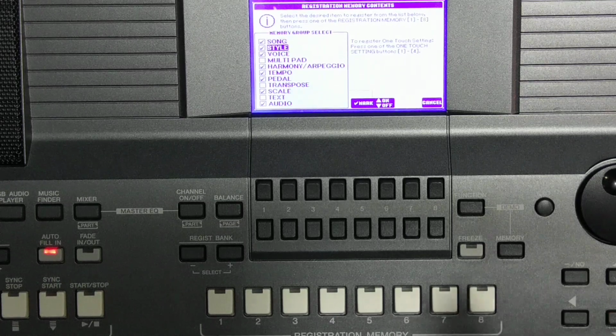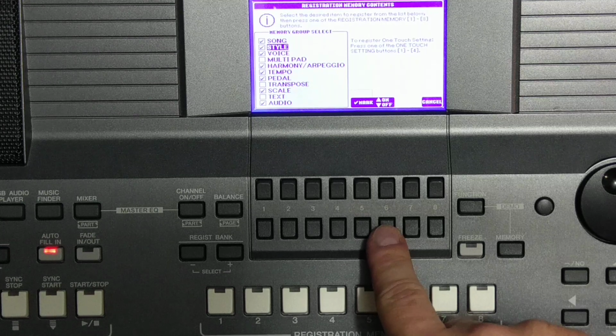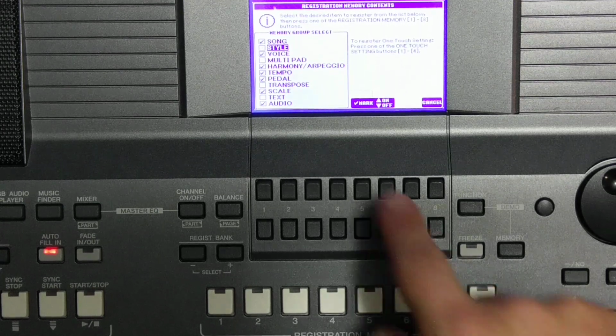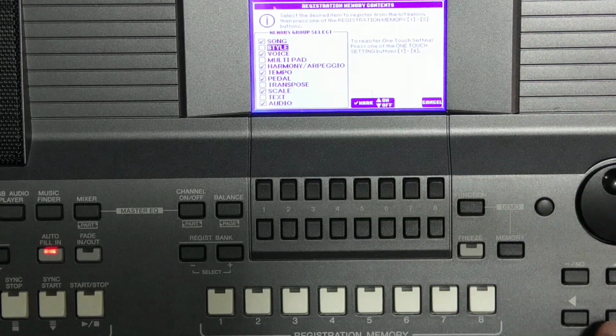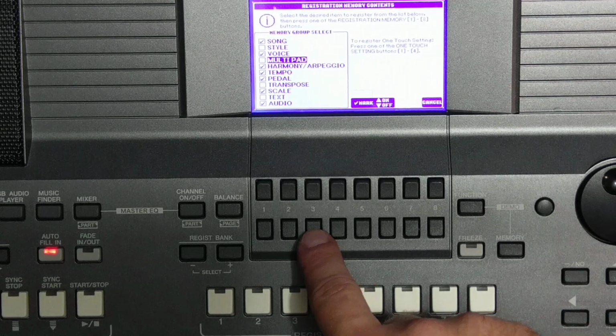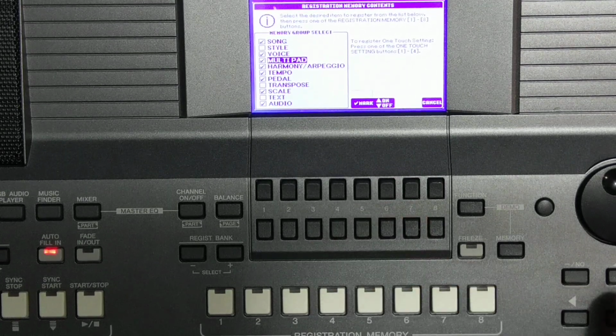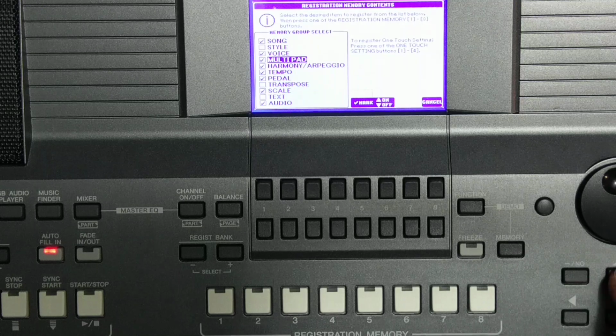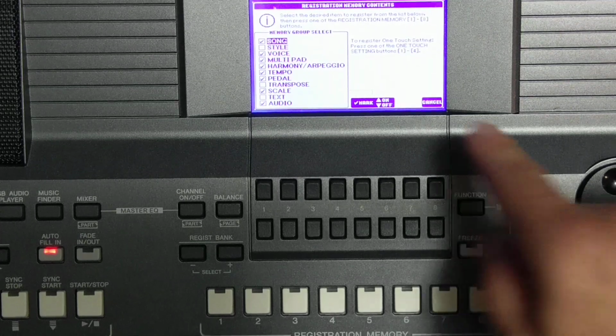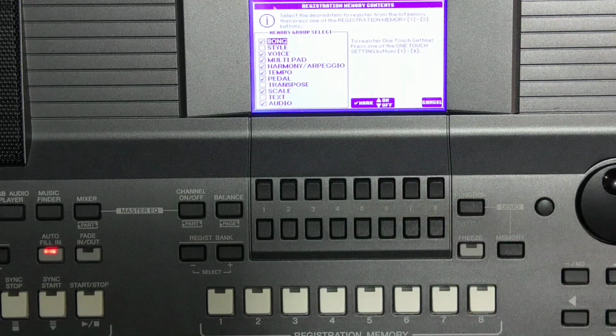Now we will do the following. I will uncheck the style. I will leave voice, I will check multipads, okay, and audio text, let's leave the default, and I will check the song. As you can see now, the song is checked. And what does it mean?